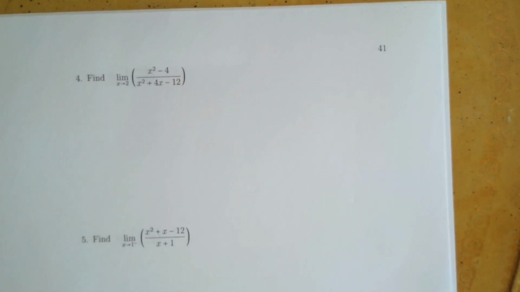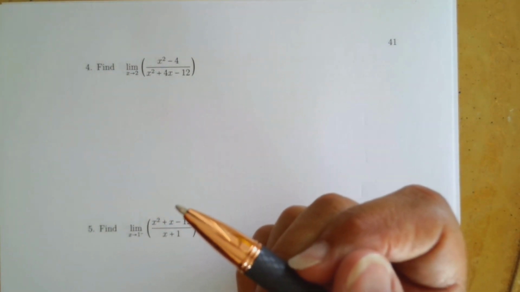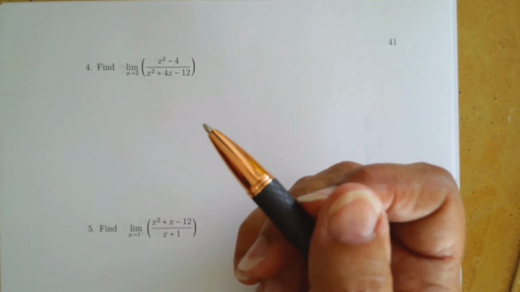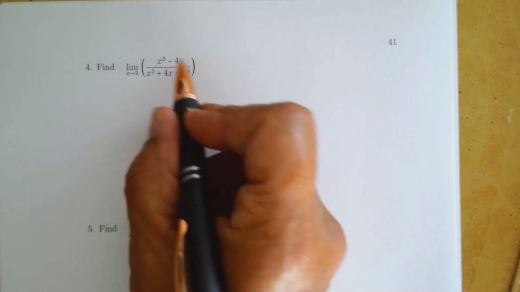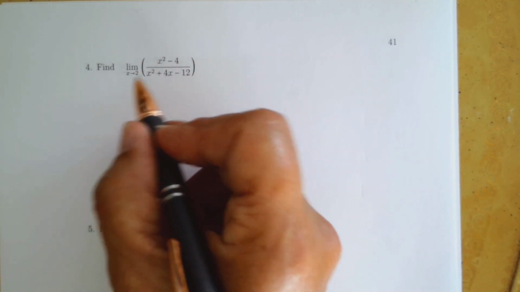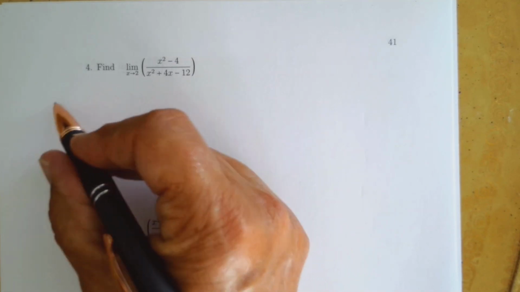Okay, so again, remember, we're always going to plug in. Do it in your head, but I'm going to write it out, because if you do it in your head and you come back to this later, you're going to forget that you did it in your head. So we're going to first plug in 2 and see if we get an answer. Because remember, if you put 2 in here and you get an answer, you're done. Okay? So I'm going to do that over to the side.